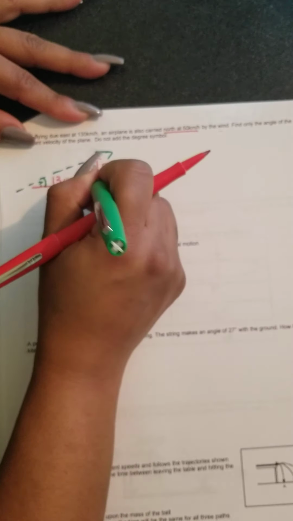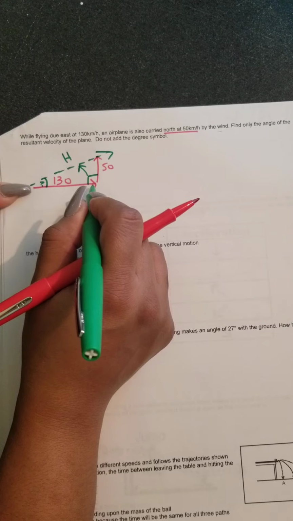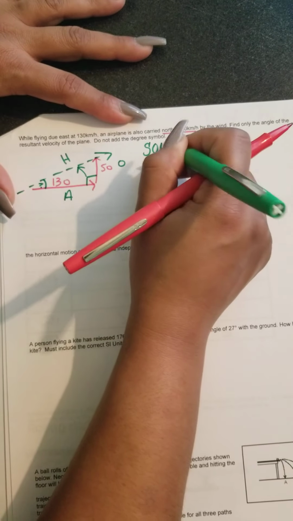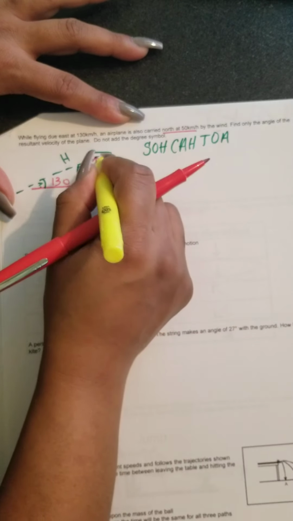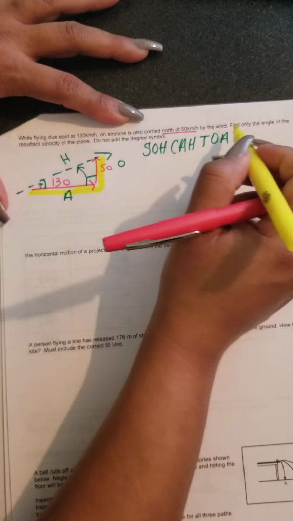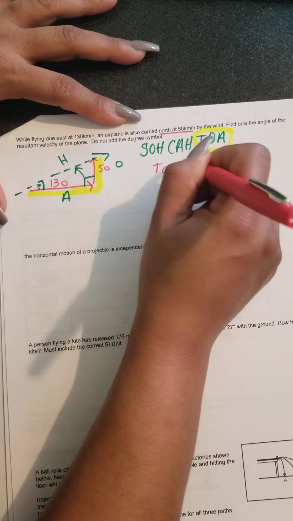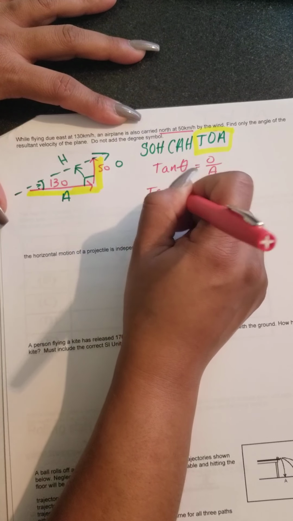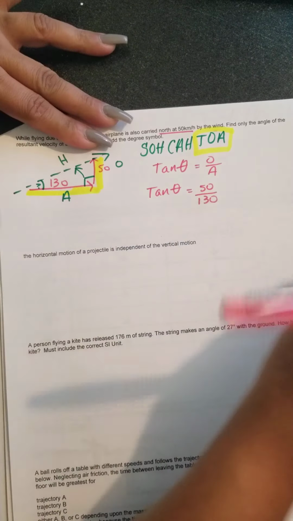Well, I see that I have a right angle here. If I draw my arrow, this is my hypotenuse. Here's my theta, and there's my right angle, which gives my adjacent and my opposite. I need SOH CAH TOA. I'm going to highlight this leg and this leg, my A and my O. Who is A and O? Tan. So the tan of theta equals O over A, or the tan of theta equals 50 divided by 130.